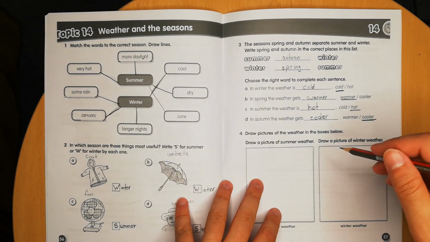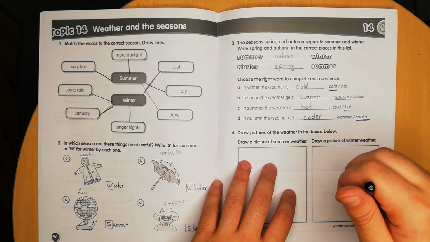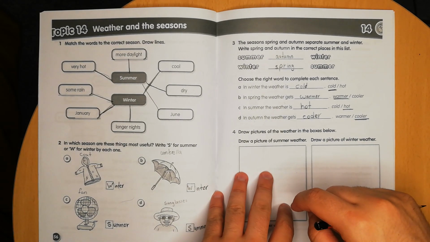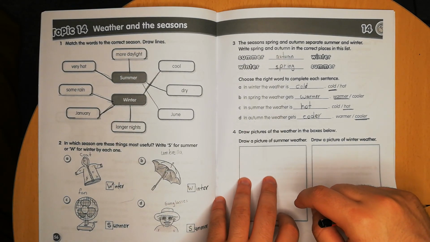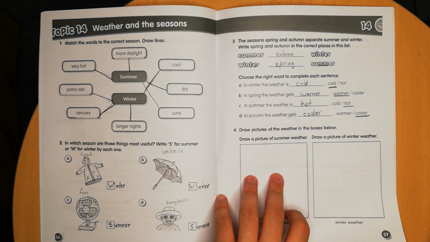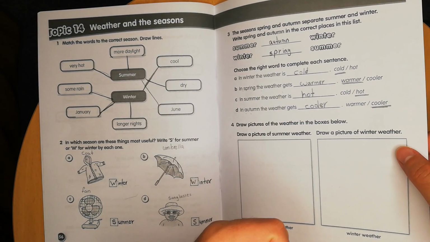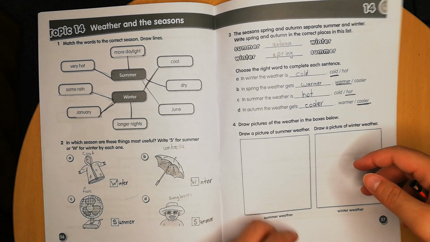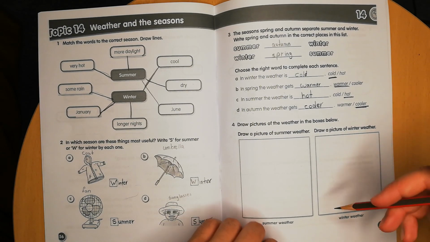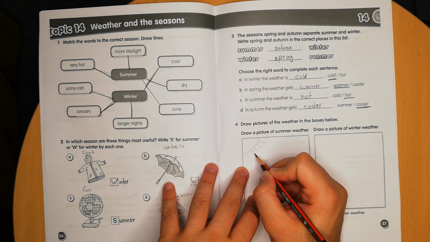That's fine as well. In the winter, you can draw something with rain, maybe snow, people wearing coats. No sun, of course. Well, you can draw the sun, but it's better without because it's usually colder when there is no sun. So you can use that as well. I would love to see the pictures that you draw. I'll draw a rough idea. Maybe that would make it easier.